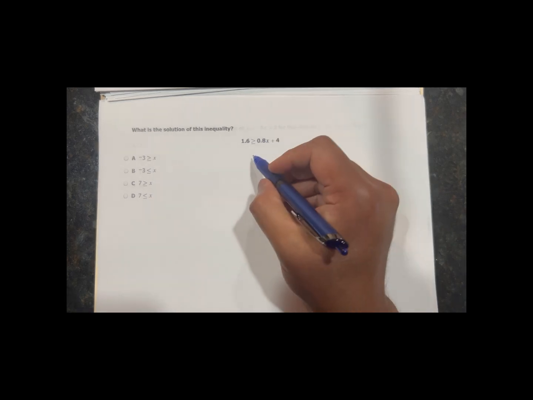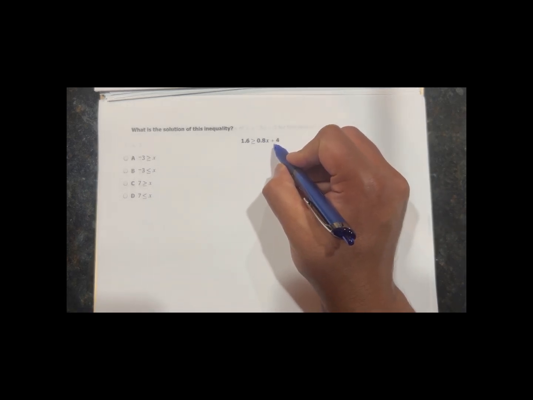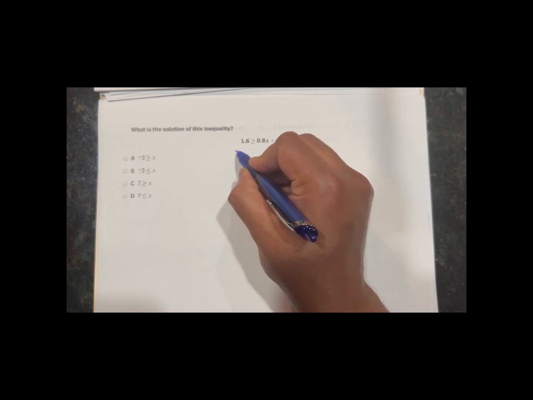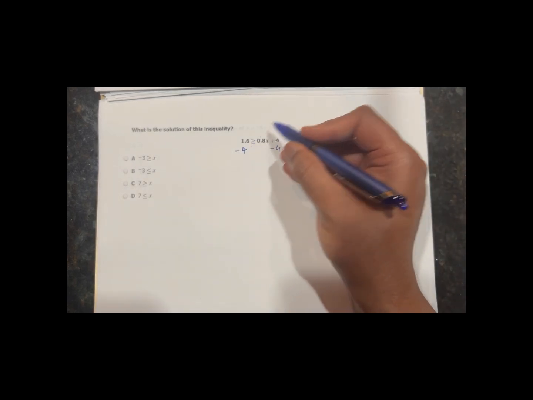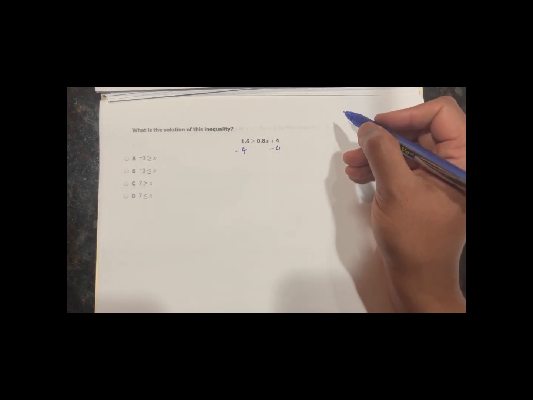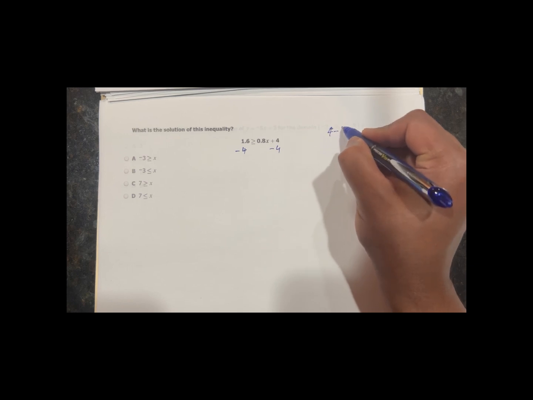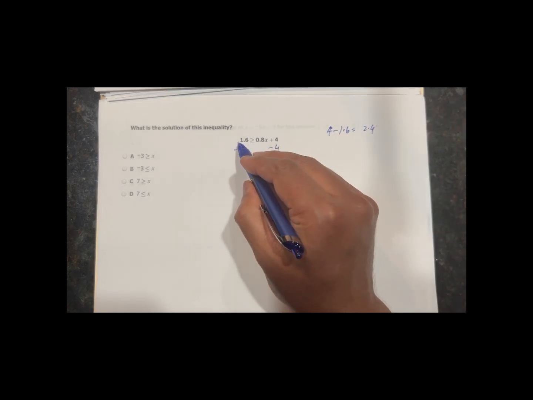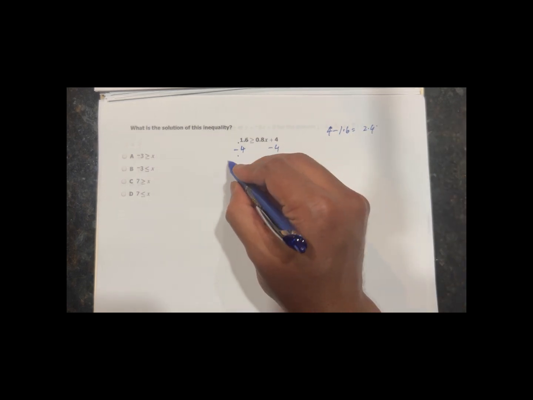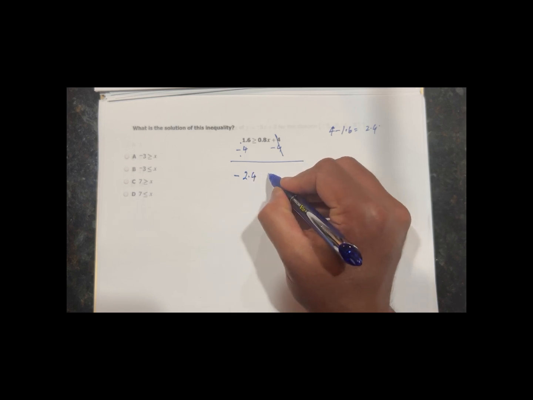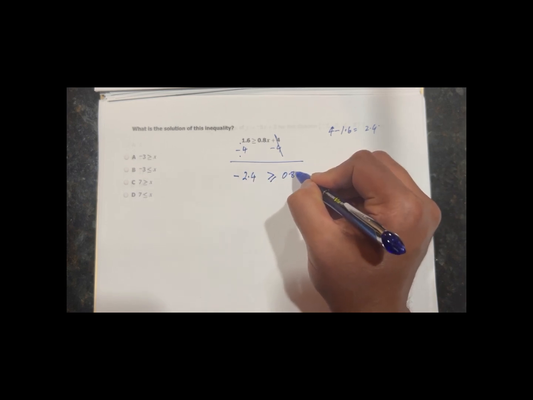Okay, what is the solution of this inequality? Let's look at it again. Try to get rid of this. So it is going to be minus 4 here, minus 4 here. Again, the easiest way to do it is you can always flip it if you find it confusing. 1.6 minus 4 is, what is it, 2.4, because it's 1.6 minus 4, it's going to be negative. So this goes away. So it's negative 2.4 is greater than or equal to 0.8x.